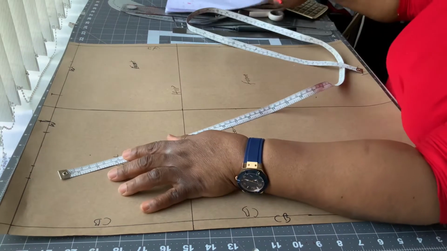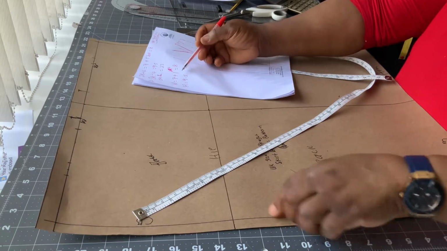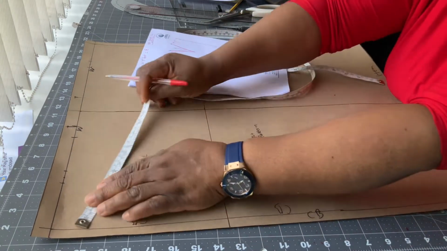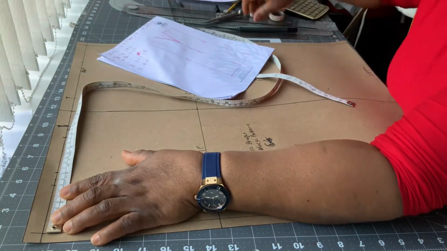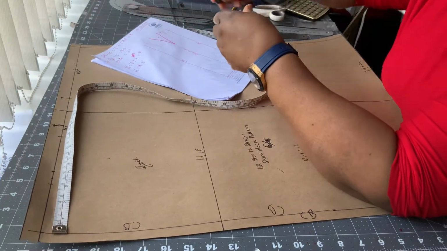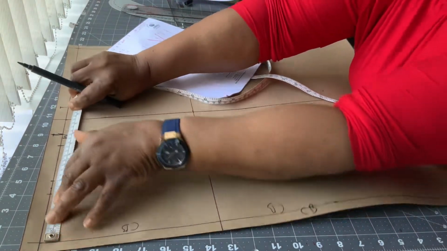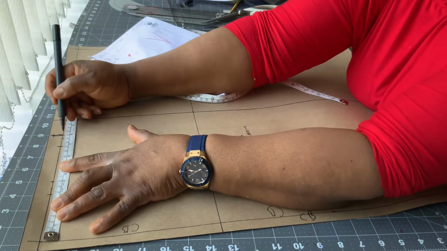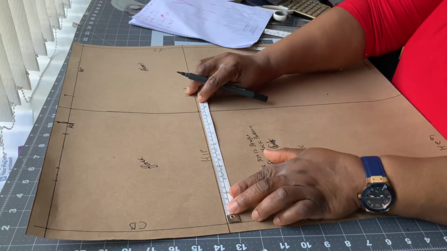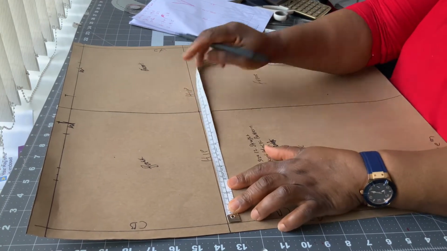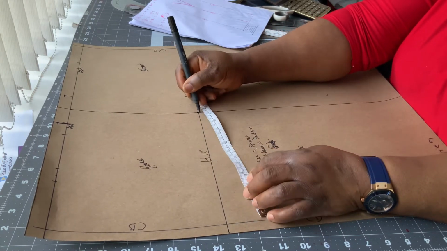So the waist is 7 inches plus 1 inch, that gives us 8 inches. And the hip is 9.5, which stops on the exact line.